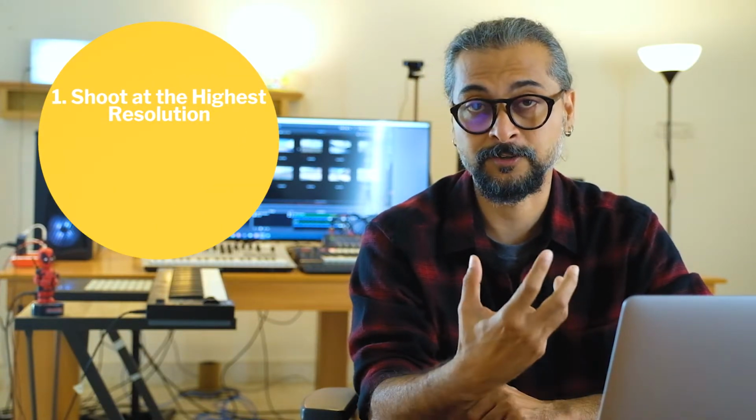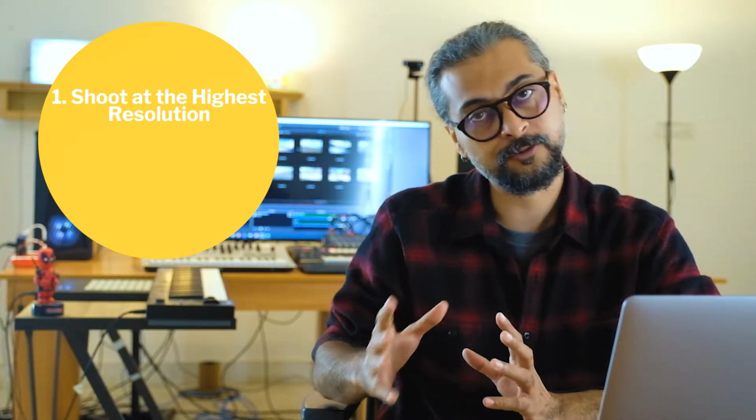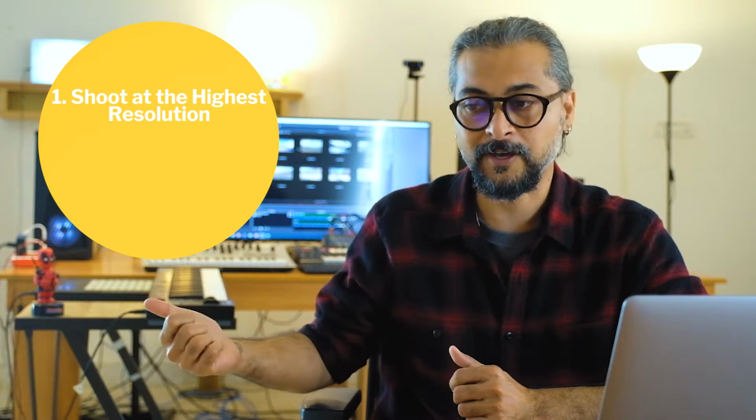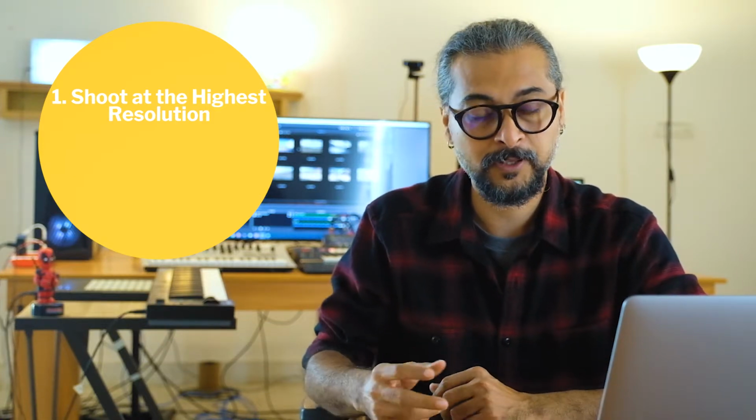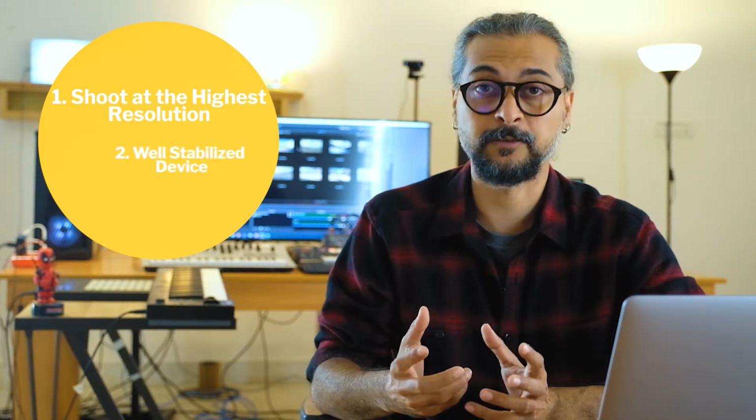Number one, make sure that you shoot at the highest resolution that your device supports. This makes sure that you end up using the best quality footage in the edit and your final film looks all the more professional. Number two, make sure whatever device you're using to capture your footage is stabilized well.